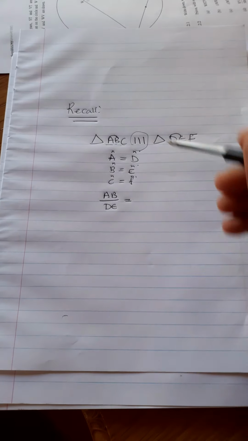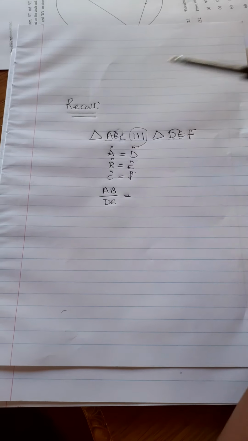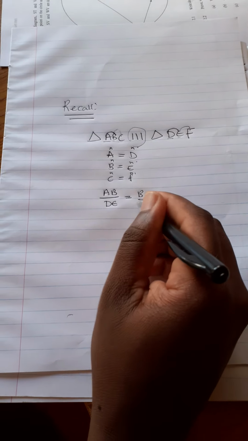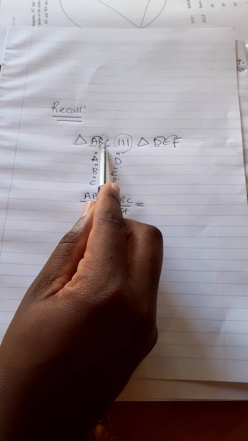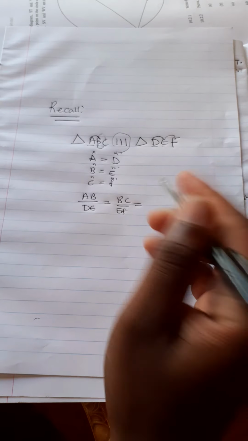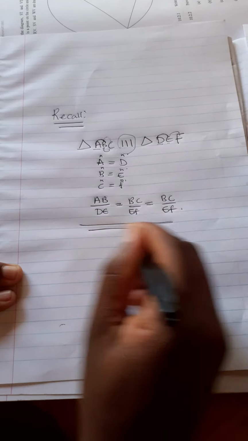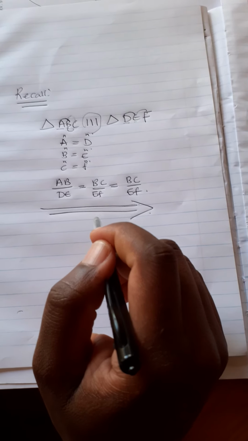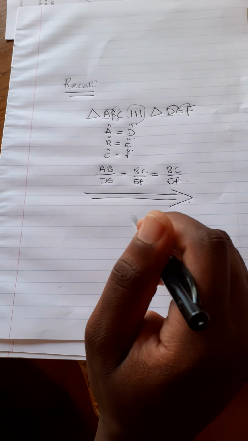And then also you can check BC, the same format, BC, this side. Therefore it means that that side will be EF. And then lastly, BC, you see this one, BC over EF. These are the things that you need to know when we deal with application. Know how to prove angles, know how to apply the proportionality. So let's go to the first example.